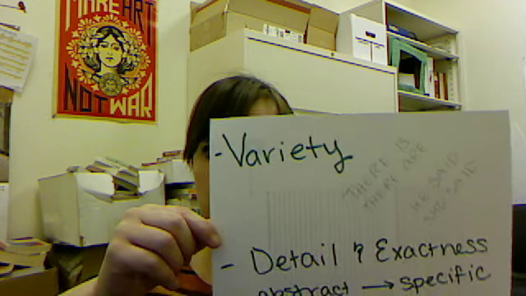Number 3 and 4. Number 3 is variety. What often happens when we're writing is we get into a pattern of writing. And this can mean a lot of things. A lot of times it means sentence beginnings are the same. There is, there are, there is, he said, she said. Too repetitive. You don't want your writing to be repetitive. Another way to be repetitive is to have a bunch of short, choppy sentences or a bunch of really long, complex sentences. You want to vary that to make your writing more effective.